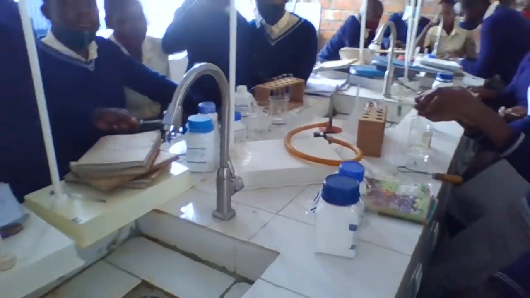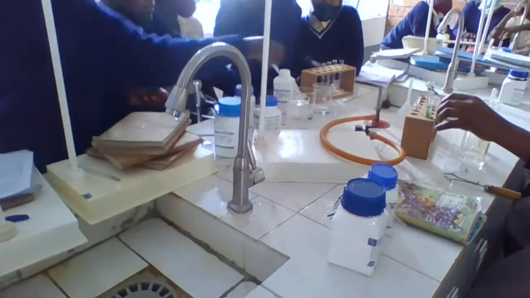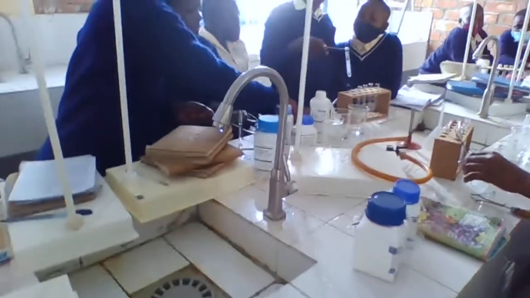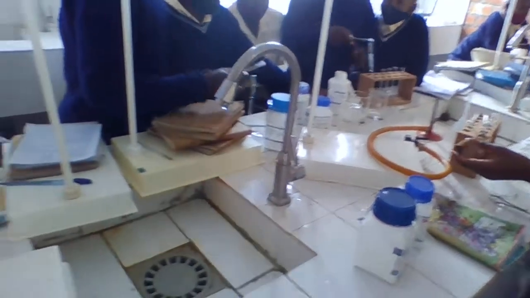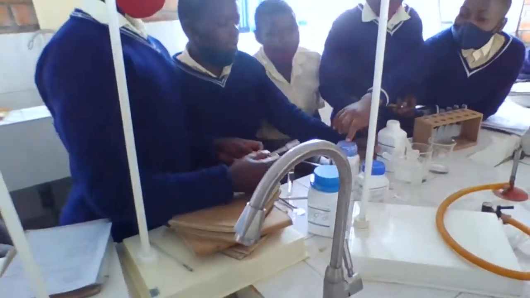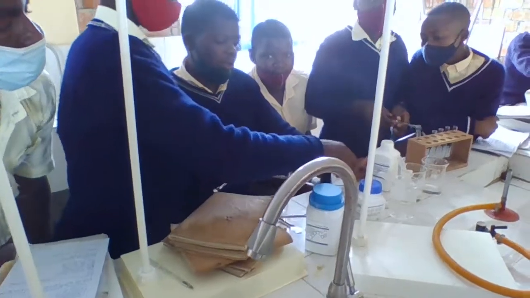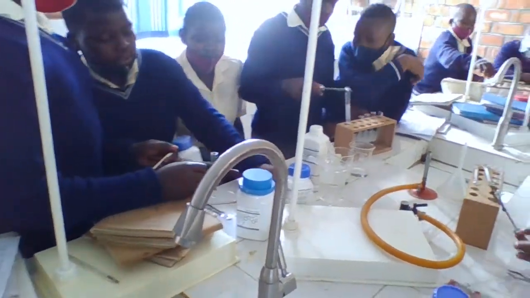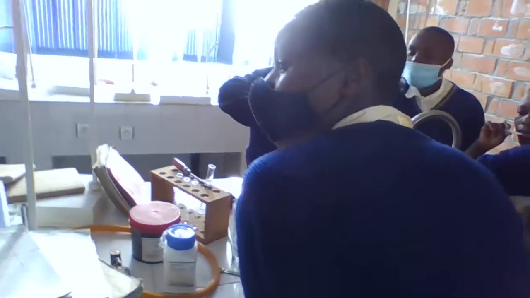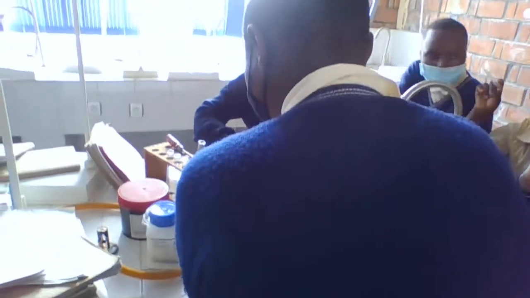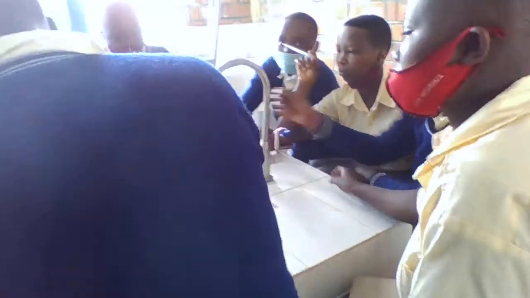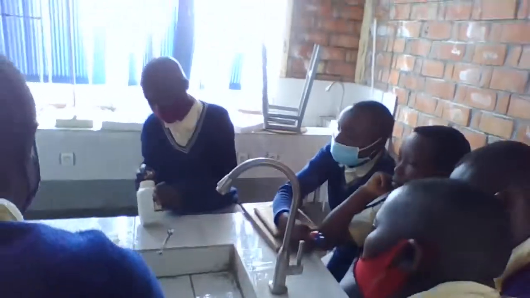Okay. You wait some minutes, 1 minute. If there is a change, you detect it and then you write. If it is colorless, you write colorless. If it is colored, you write the color. Precipitate is white or black or brown or what?